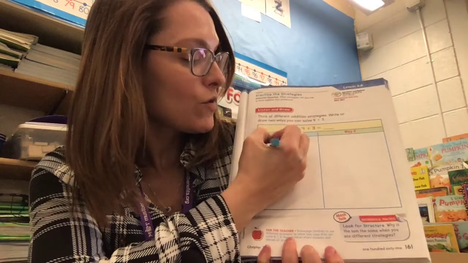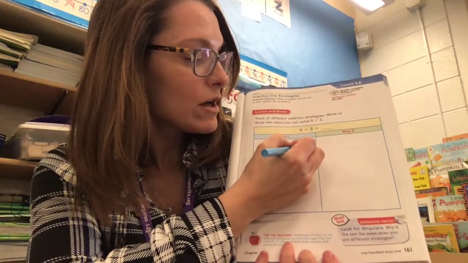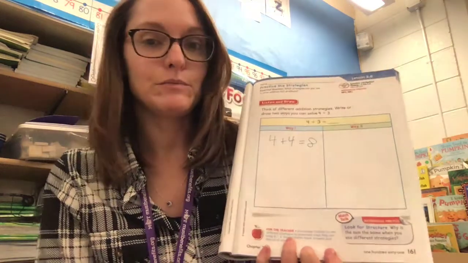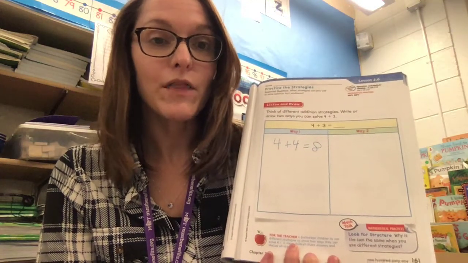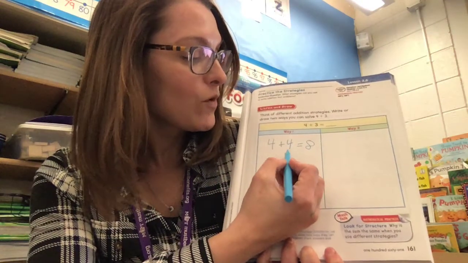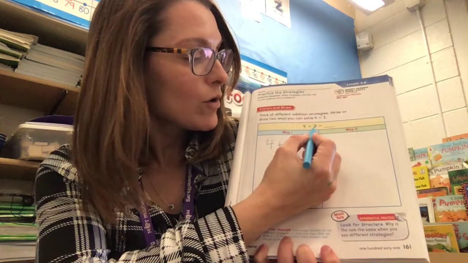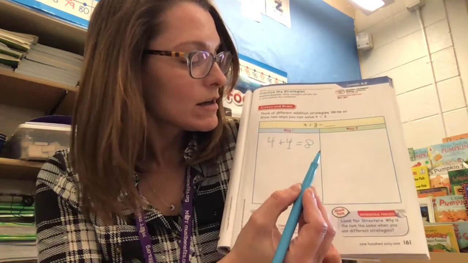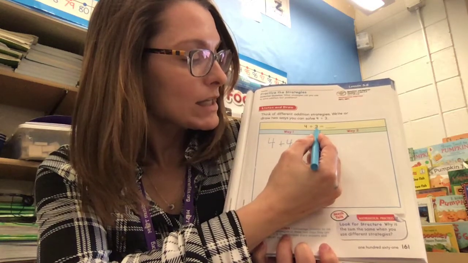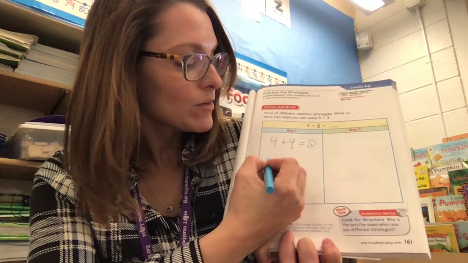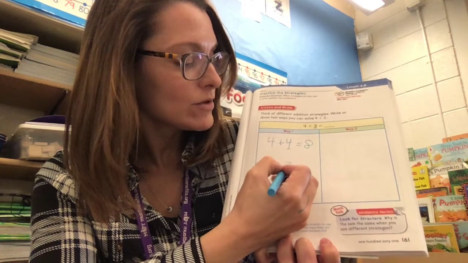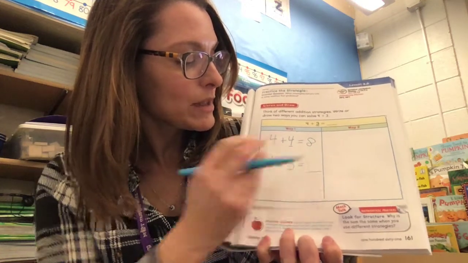The first strategy that comes to my mind is doubles, because I know that 4 plus 4 equals 8. That's a double that I know that's close to 4 plus 3. Then I know that 4 is 1 more than 3. So 3 is 1 less than 4. So I'm going to write 4 plus 3 equals blank.